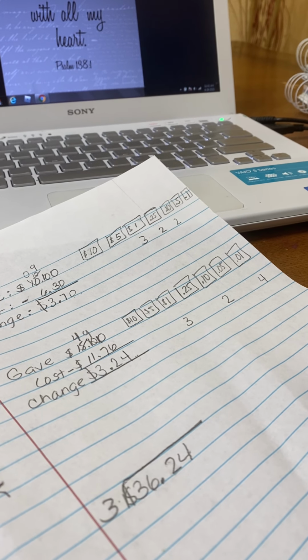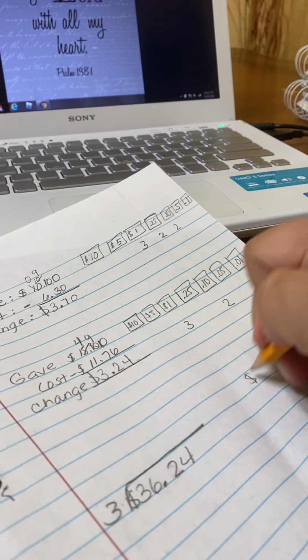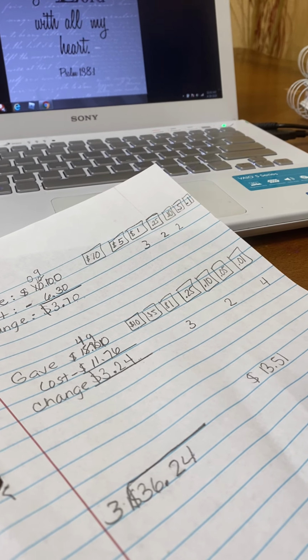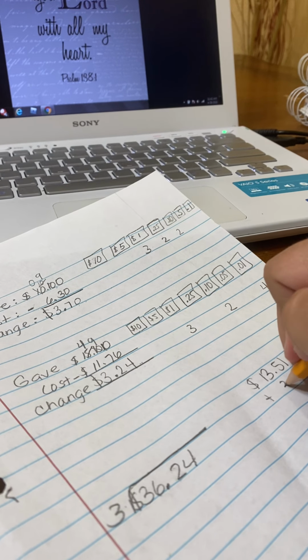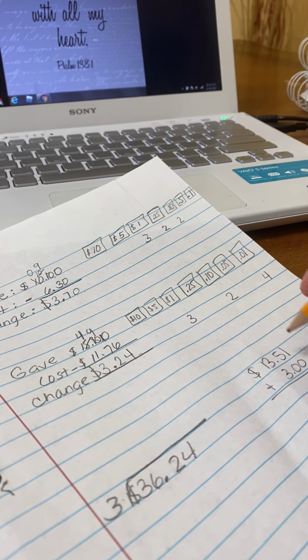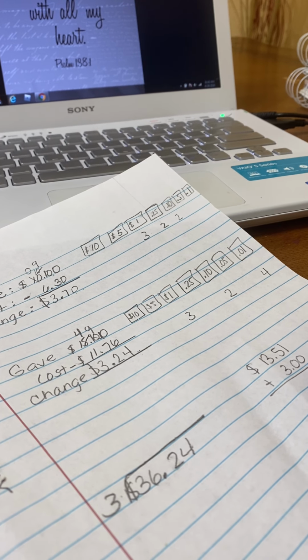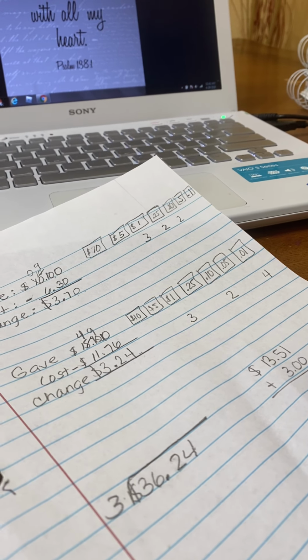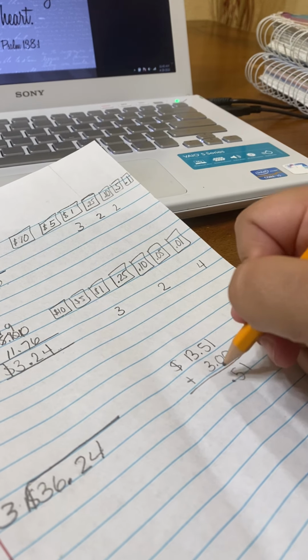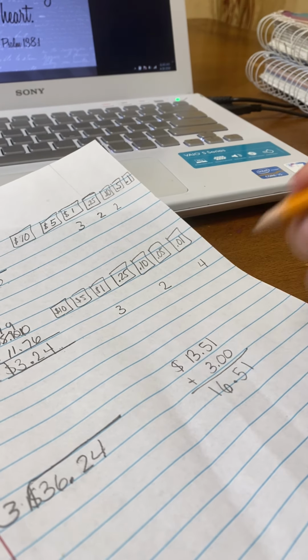First, we have to add $13.51 plus the $3. That's how much he spent. So 1 plus 0, 1, 5 plus 0, 5, bring down the decimal. 3 plus 3, 6, bring down the 1.